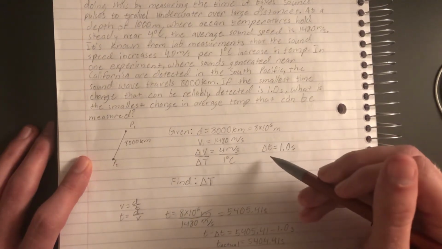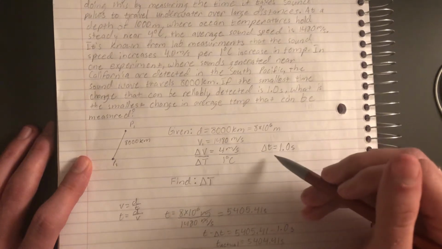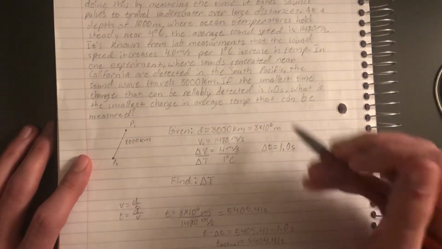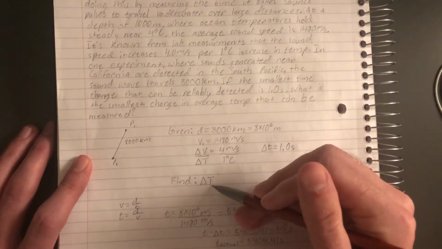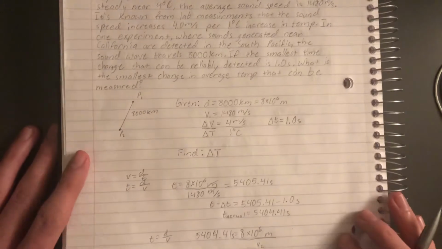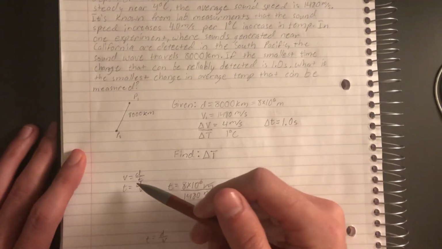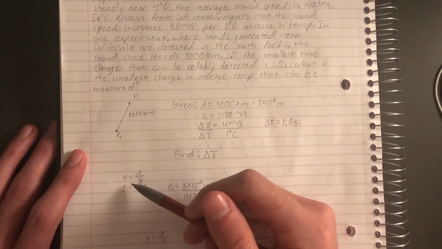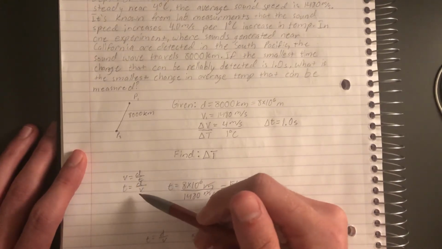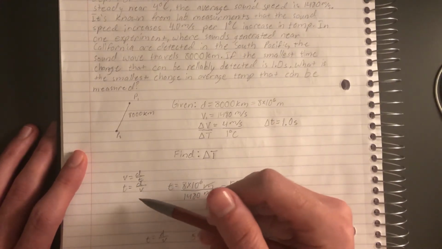And then we have the change in time that they gave us. The small difference is 1.0 seconds. And they're asking us to find this change in temperature, big T right here. So first things first, we're going to start with our equation for velocity, which is V is equal to distance over time. We're going to augment this to time is equal to distance over velocity.